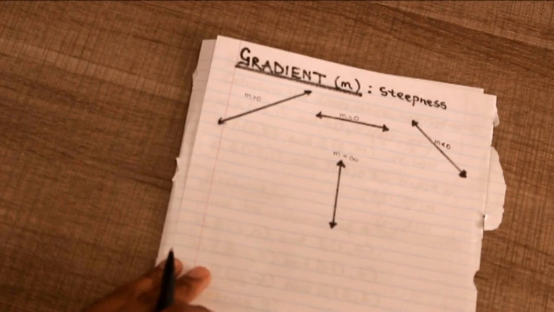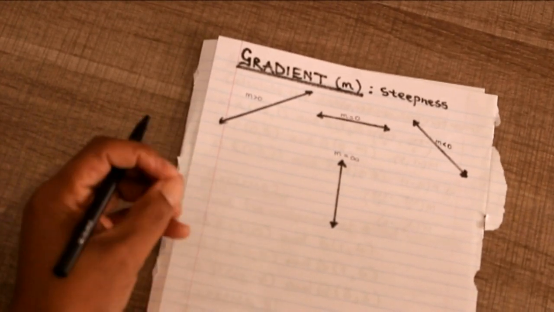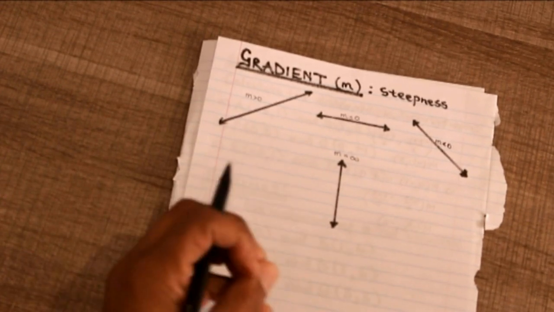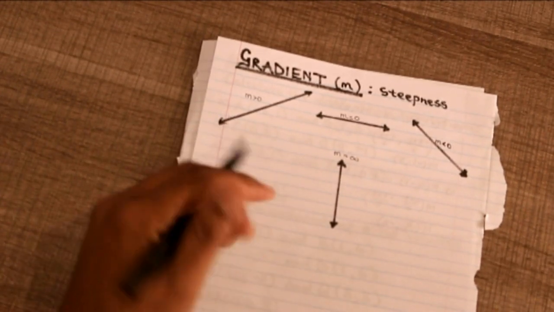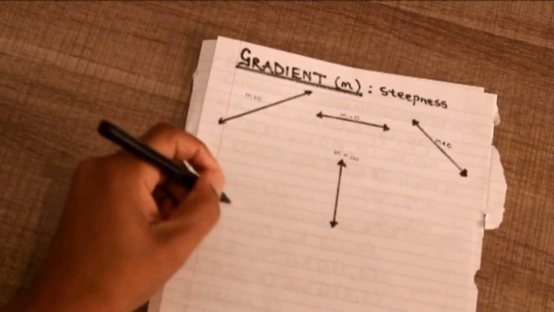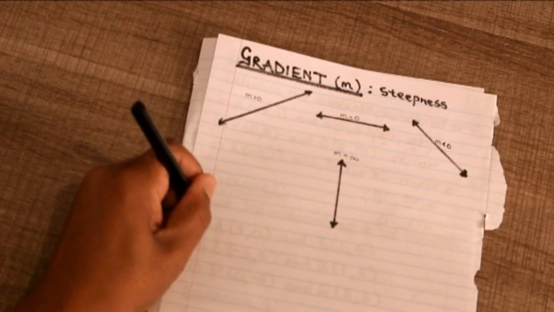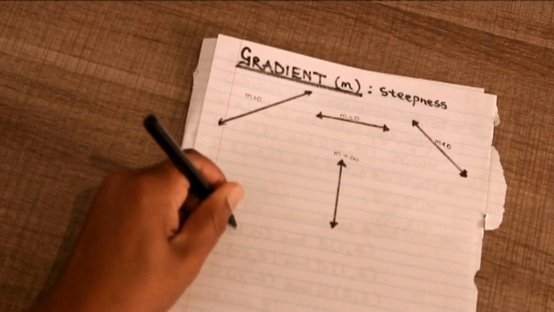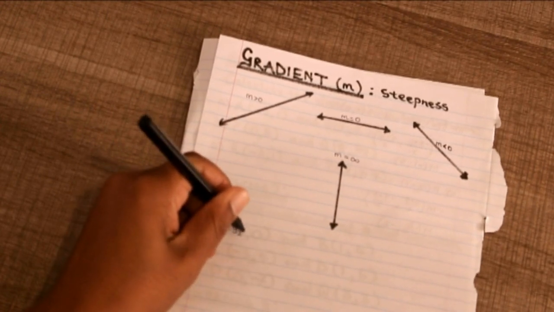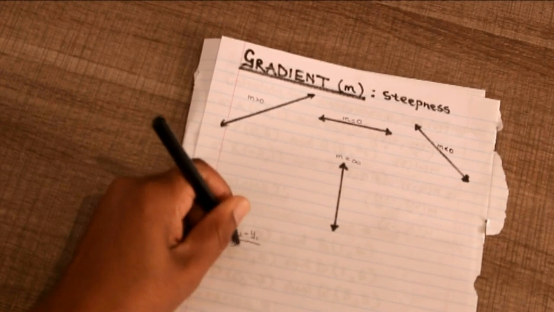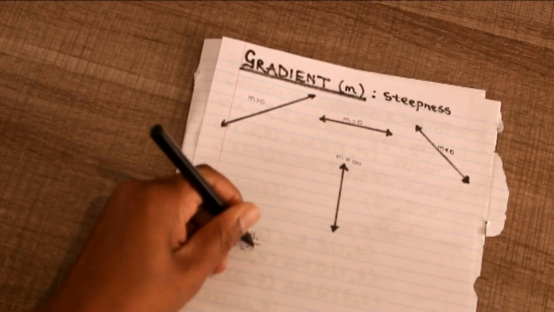Now, how do you get the formula to calculate the gradient? We're still involved with x1, x2, y1, and y2. The gradient of a line between 2 points, you indicate as m, small letter m, being equal to the y values first, y2 minus y1, divided by x2 minus x1.